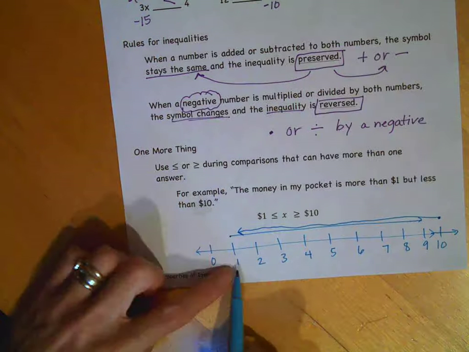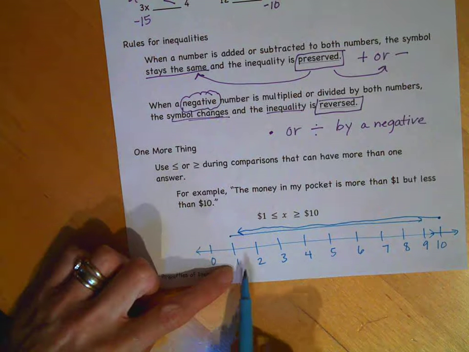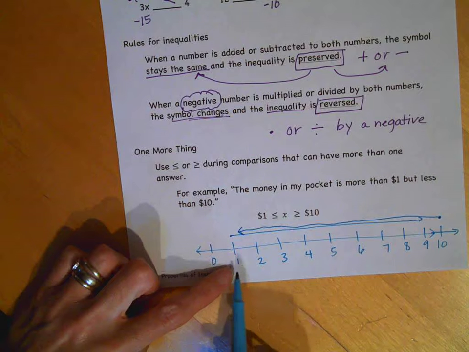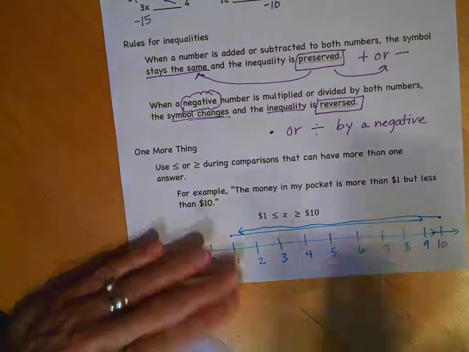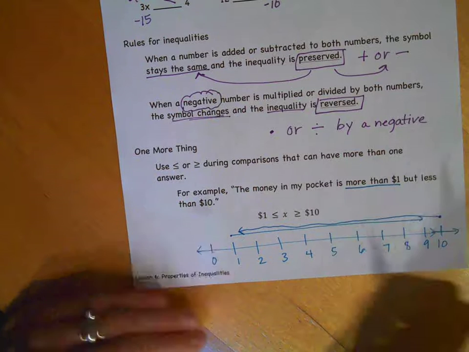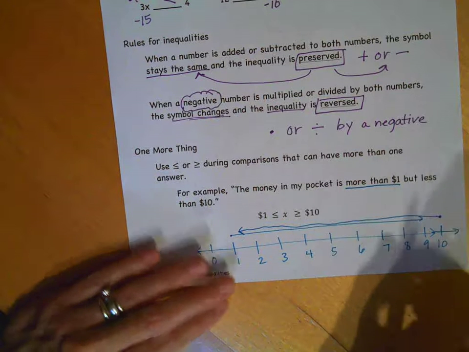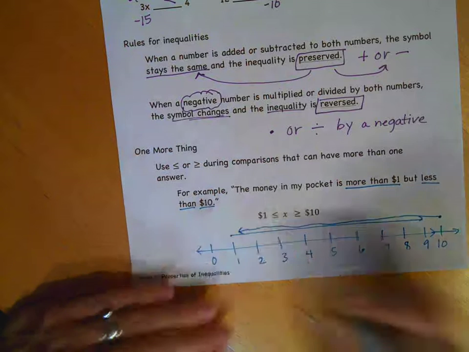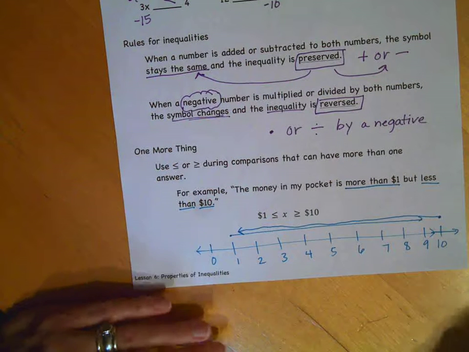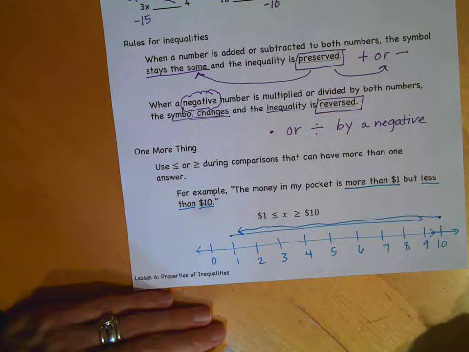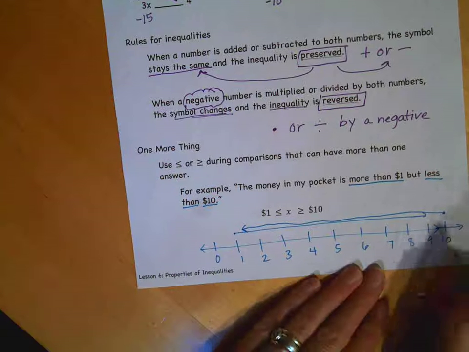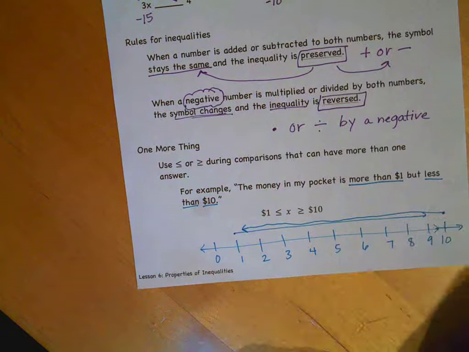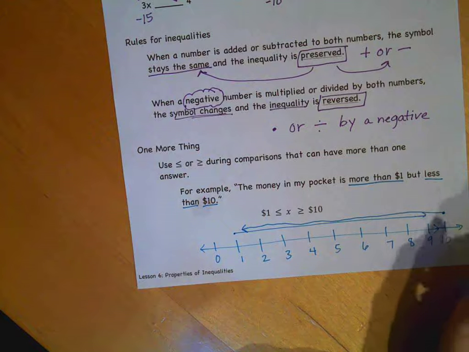So look at that picture. The money, could it be 1? Nope. Well, I guess it could. Nope, it couldn't. It couldn't be because it says right here, it is more than 1. Okay? But less than 10. So my money could be $1.50, it could be $1.01, and it could go all the way up to $9.99, but it cannot be 10.